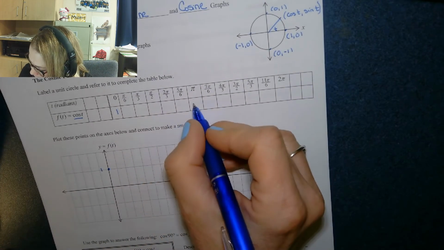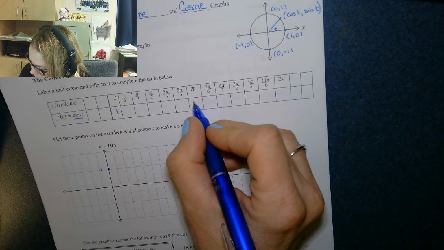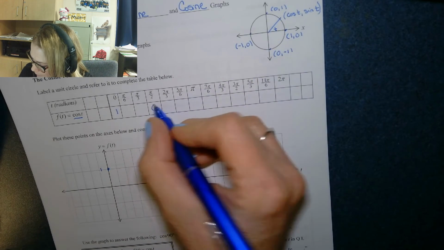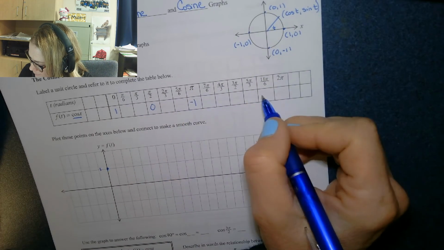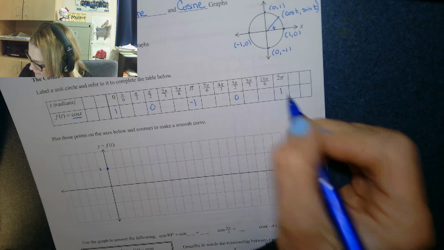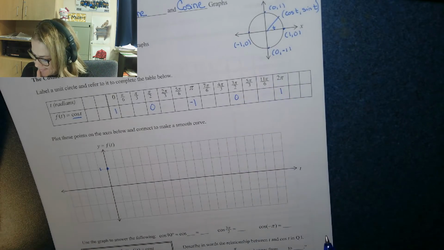All right, and then let's go at pi over 2. We're just going to go right here. It's at 0, and then at pi it's at -1. Okay, and then at 3 pi over 2 it's at 0, and at 2 pi completes the cycle. So let's get all of these on there.